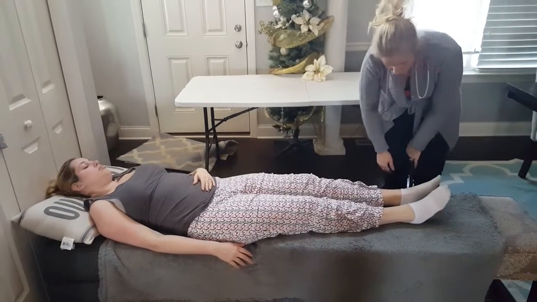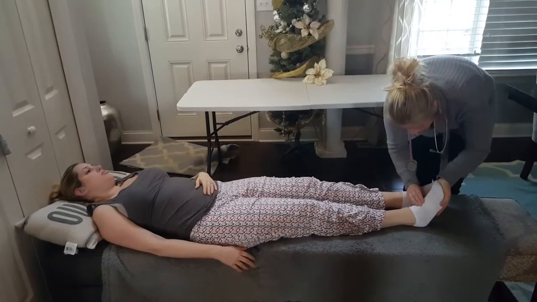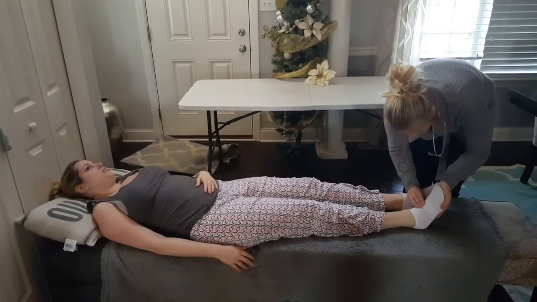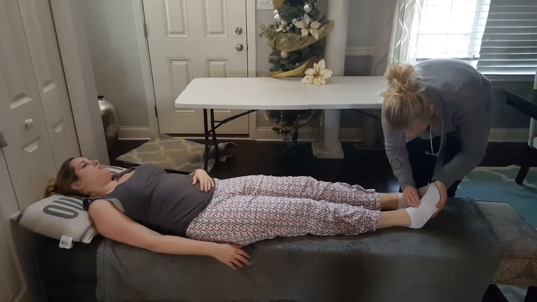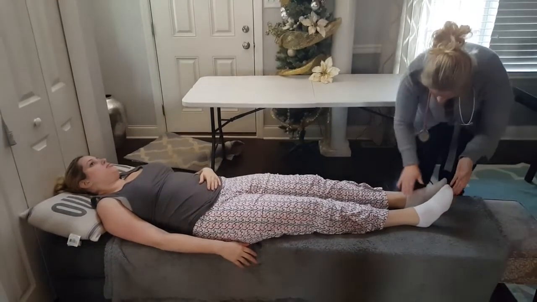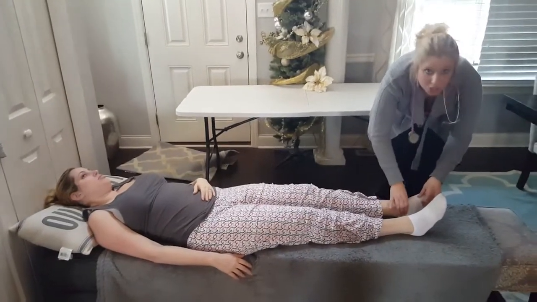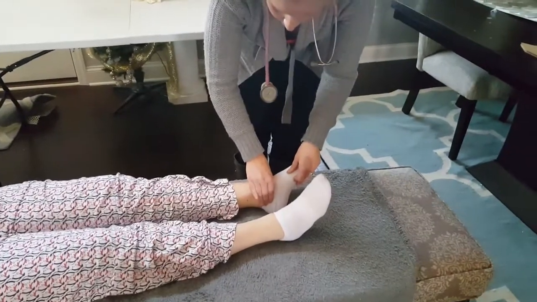You want to check for pedal pulses, and it's best if you flex it here and then check the pedal pulse. And that again, +2. You want to check a posterior tibial pulse. So she stays in a relaxed position. Just make sure you're getting close enough so they can see where I'm checking. Okay, posterior tibial is a +2.